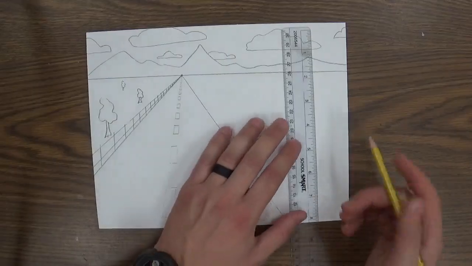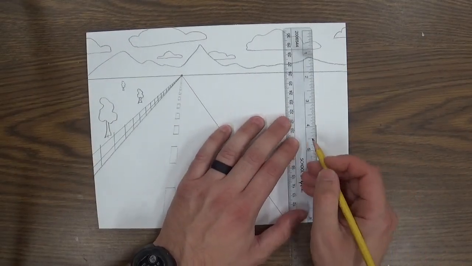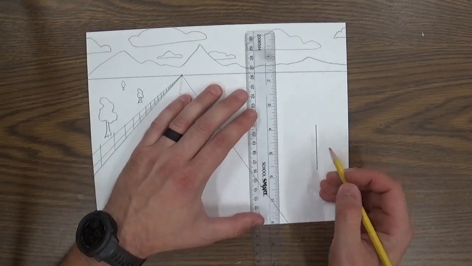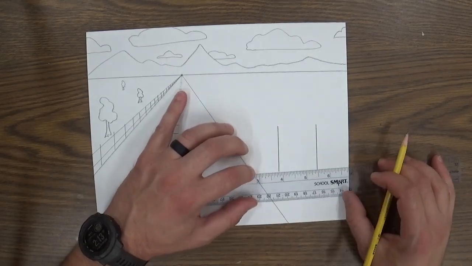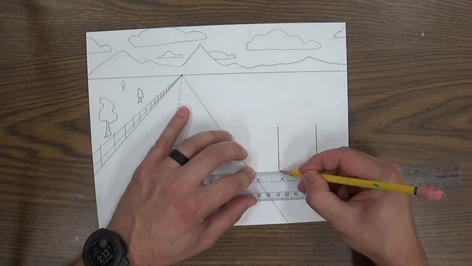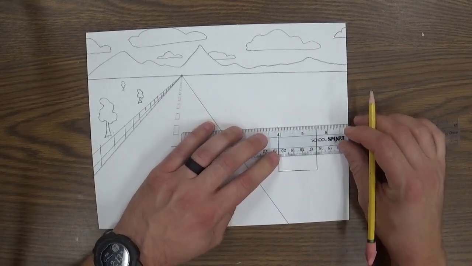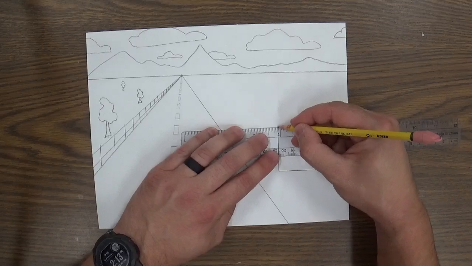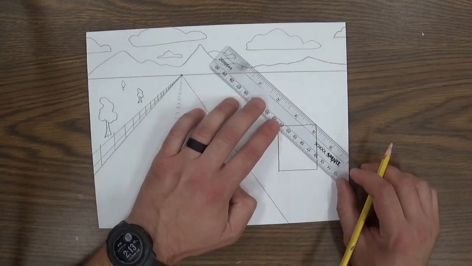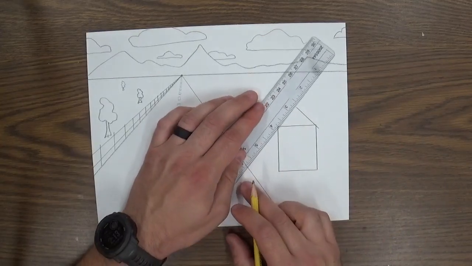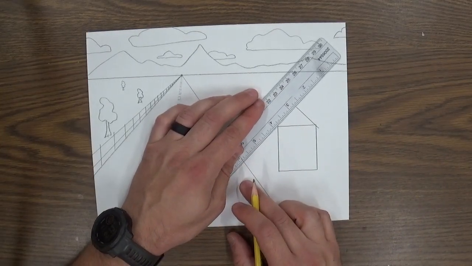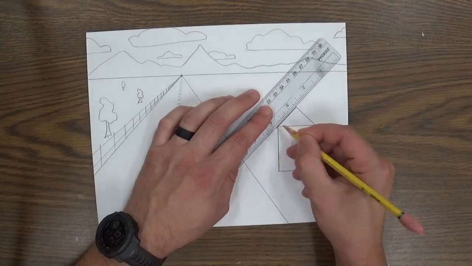So step one, you just draw the front of the building like you normally would. So I've got two vertical lines for the sides of my house, a horizontal line for the bottom. And this is just like you would normally draw a real simple house. Very basic. I'm using my ruler to make my lines really straight.